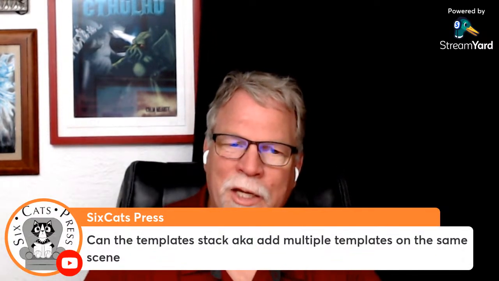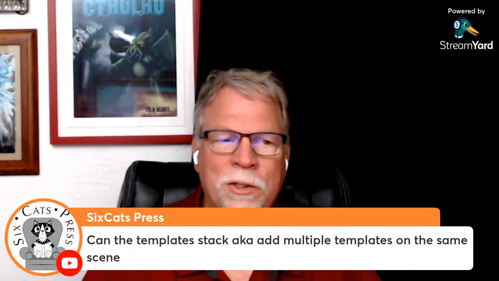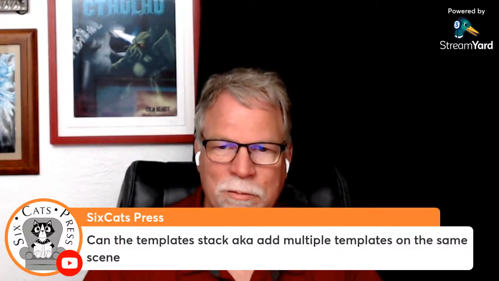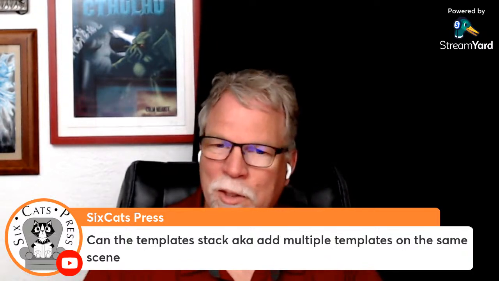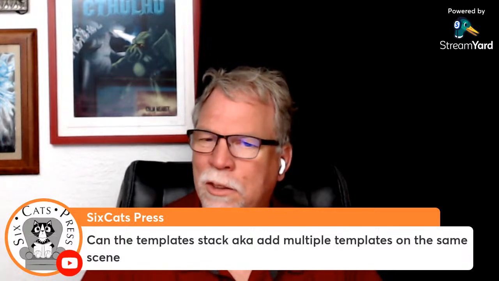Can the templates stack, aka multiple templates to the same scene? Yep, I think I told you about that. You can add multiple templates to the same scene, multiple templates to the same character, and multiple templates to the same plot. Does that make sense? I hope that makes sense to you. But you can add as many templates as you want. And again, if you corner me at some point, I will happily show you any of these things.